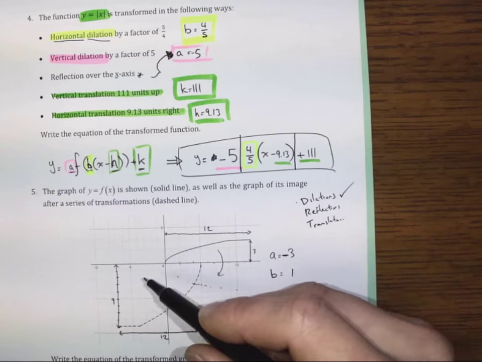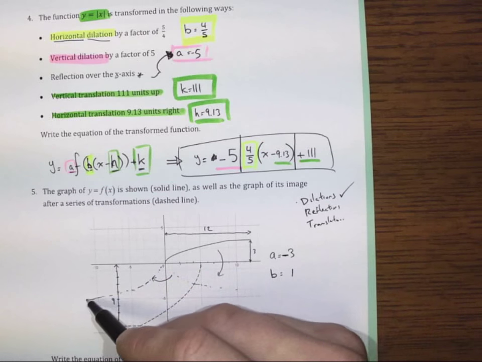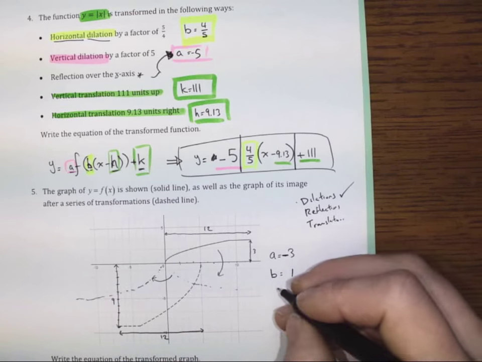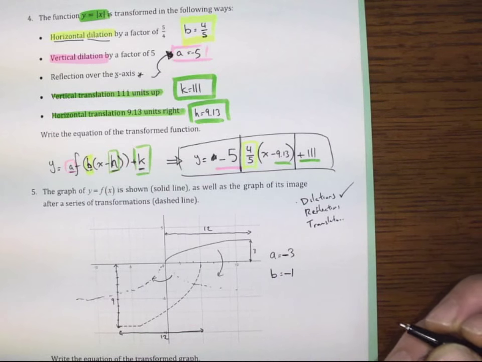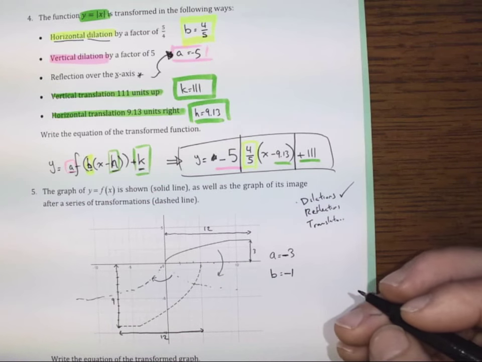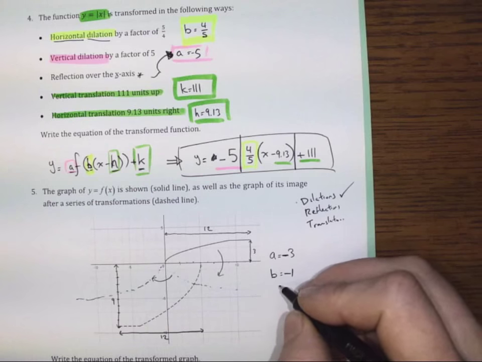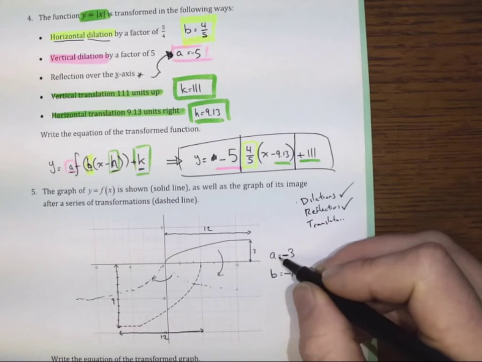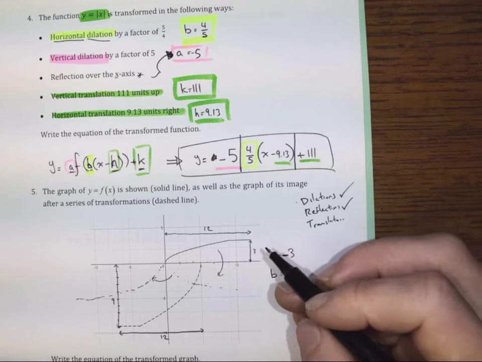It looks like in addition it was also reflected over the y-axis somehow. And so that means in addition our b value is negative 1. Okay. Now we should move on. That's our reflections, 2 reflections in this case. And move on to translations.